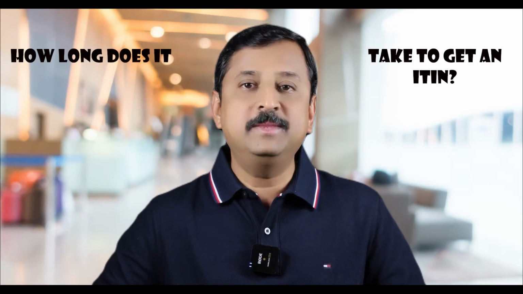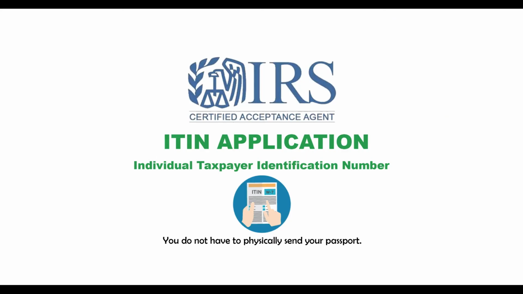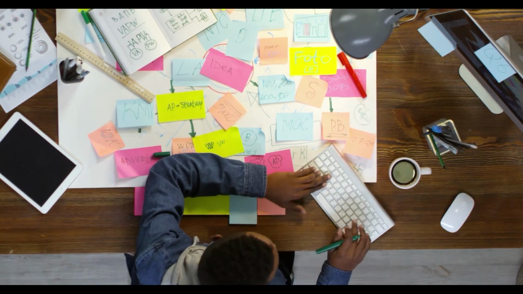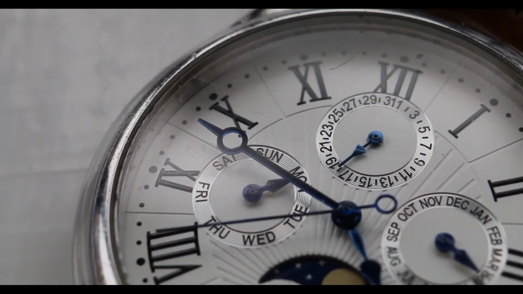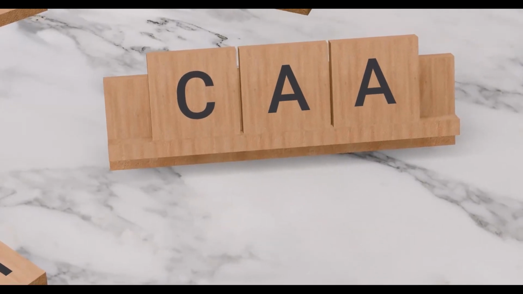The next question many people ask is, how long does it take to get an ITIN after you've submitted your application? Typically, the IRS takes about 7 weeks to process an ITIN application if you submit everything correctly the first time. However, if you live outside the U.S., the process could take longer, up to 9 to 11 weeks. That's why it's critical to make sure all your documentation is in order before submitting the application. Again, using a CAA can help ensure your application is processed as smoothly as possible, avoiding unnecessary delays.